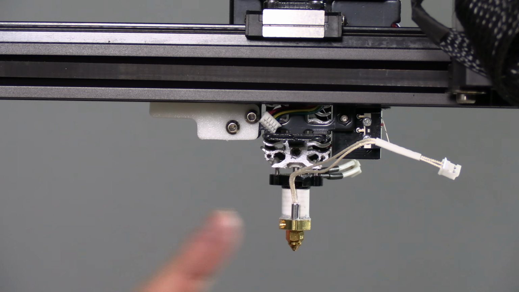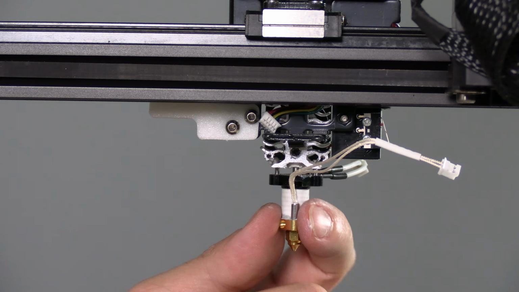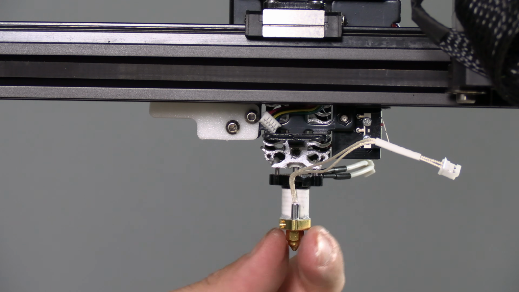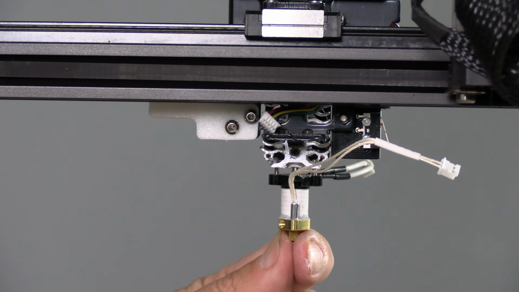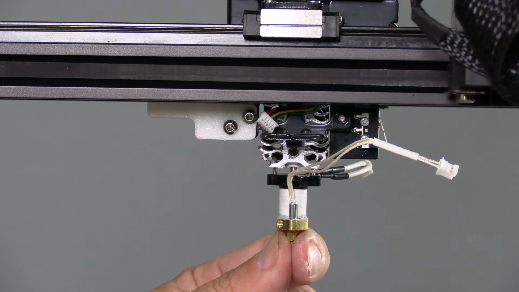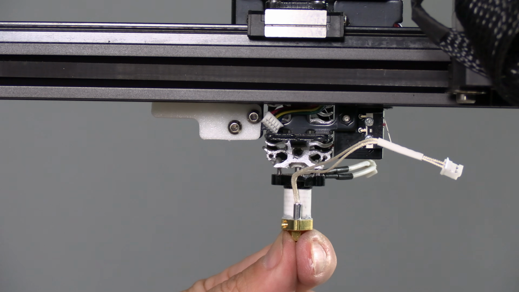Try your darndest not to overdo it and strip these heads, or else you are going to have a nightmare in the future. Your hot end should be super firm with no movement at all.